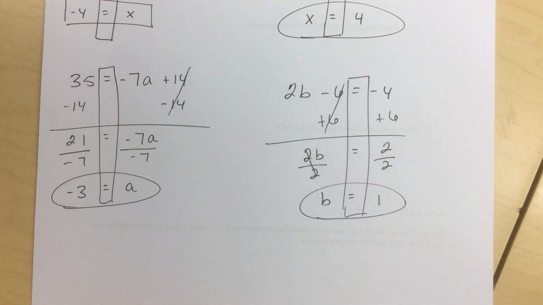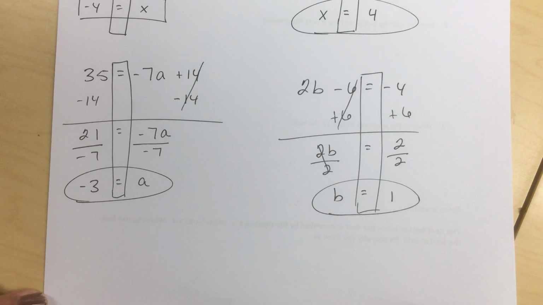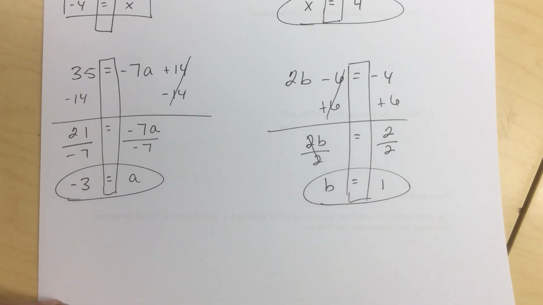If you have any questions on these as we're going through these examples, make sure you jot a note down and then ask me in class why I did something the way I did, if you're not understanding why something's working the way I'm doing it.